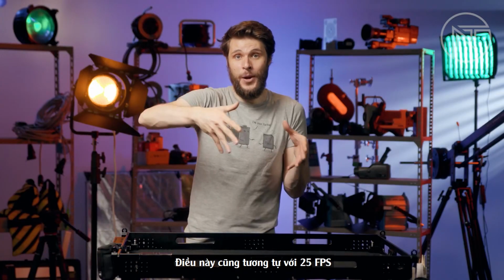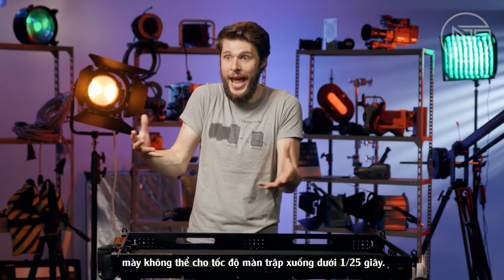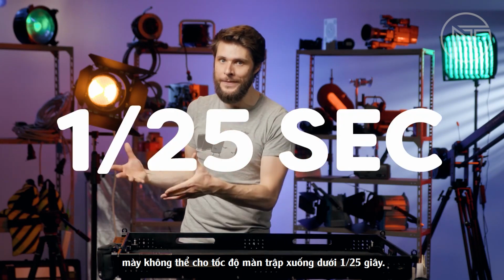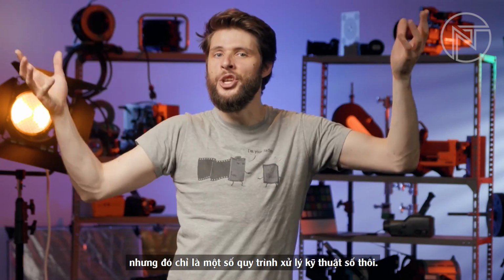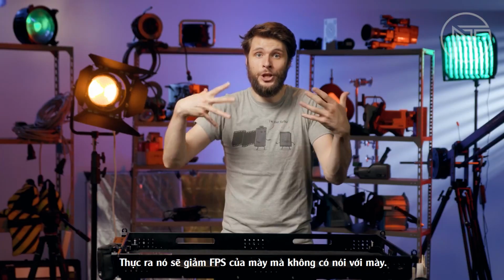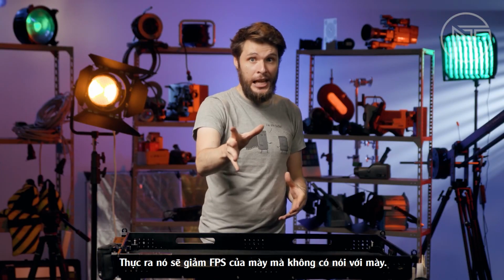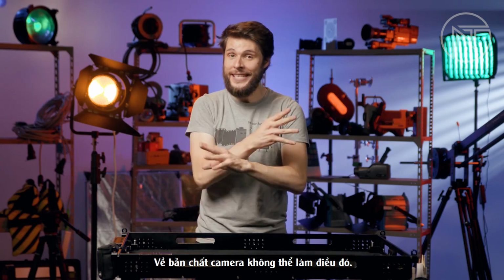And the same thing is with 25 FPS. You can't go below 1/25th of a second. Now, some cameras do allow you to go lower, but that's some digital processing that is going on, where it's actually going to lower the FPS without telling you. Naturally, cameras cannot do that.